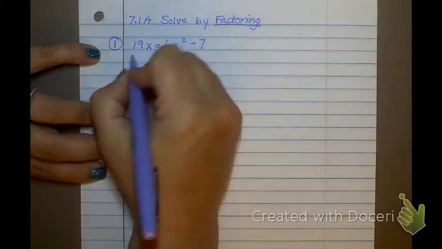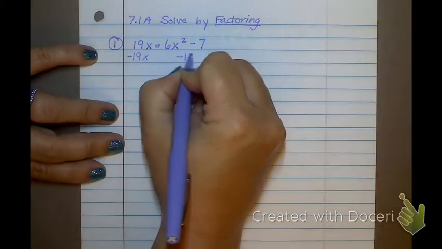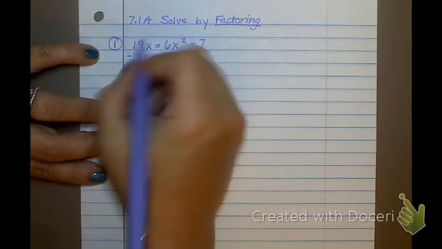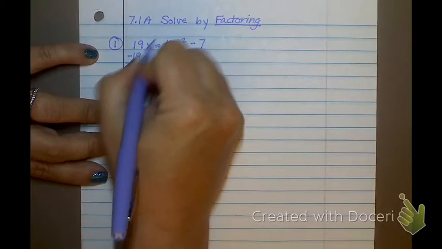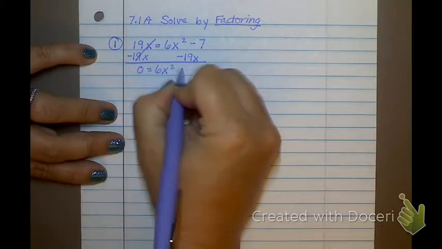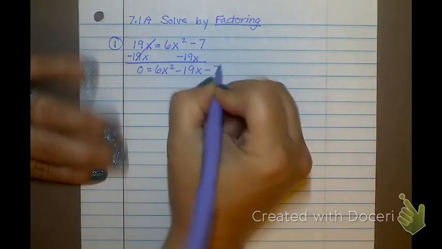Subtract 19x. Now 19x doesn't have a like term over here, does it? So it's going to cancel out there, and I have 0 equals 6x squared minus 19x minus 7.